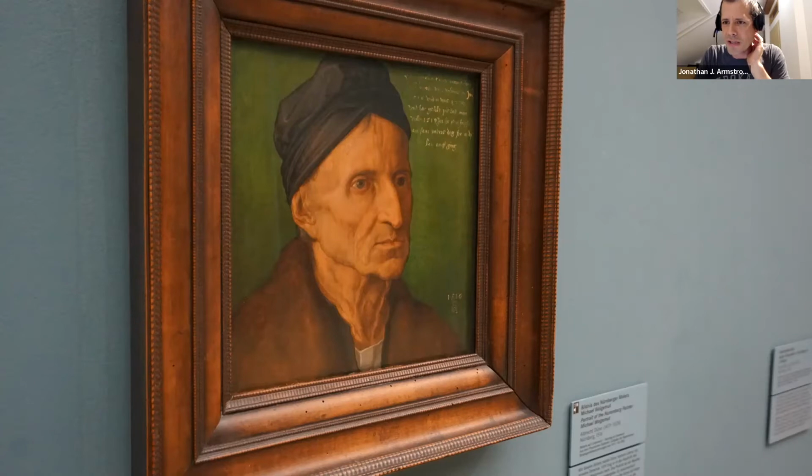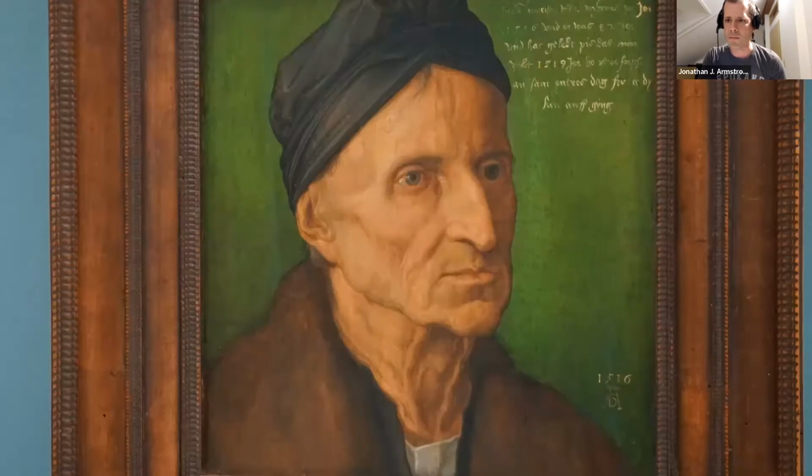He learned painting from Michael Wolgemuth. He didn't just learn painting. Wolgemuth was also especially known for his woodcuts. And that's going to be part of this multimedia journey that Dürer is on, developing his art form in a number of different ways.